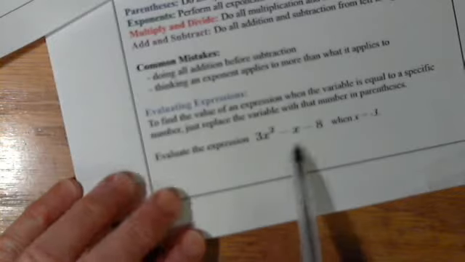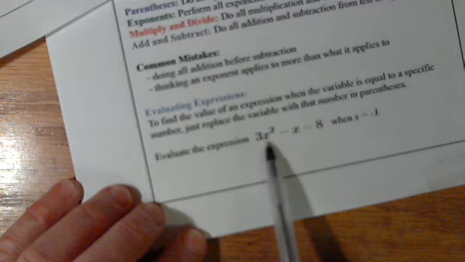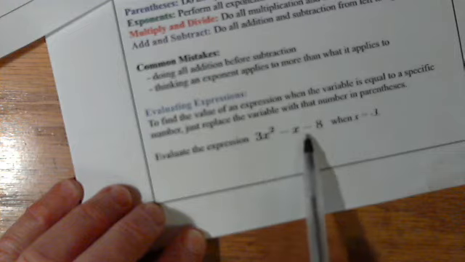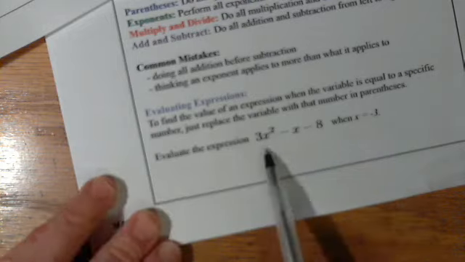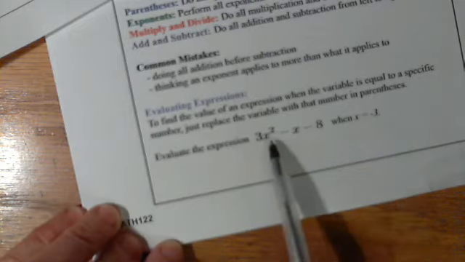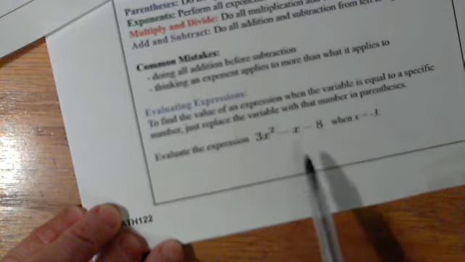Okay, let's get some practice. You're going to be given expressions that have an unknown value in it, one unknown value or more than one, and then you're going to be told what number to put in for that unknown amount. So in this expression, we've got a mystery number x, and we're doing some things to x, and we want to find out what that amounts to if x is actually a -3.